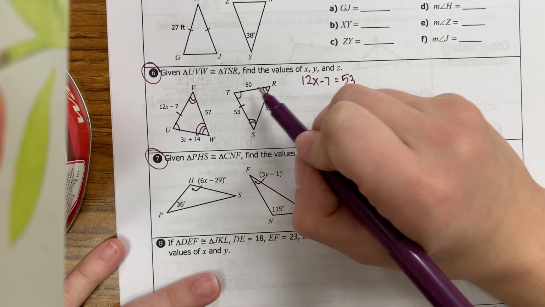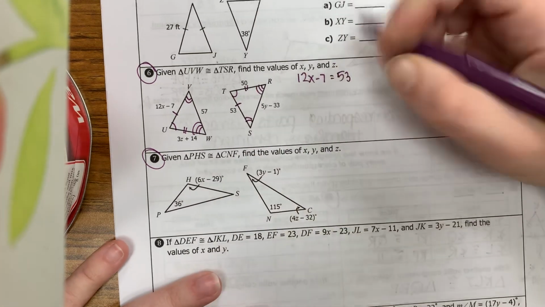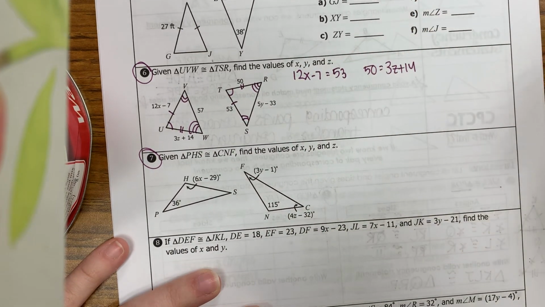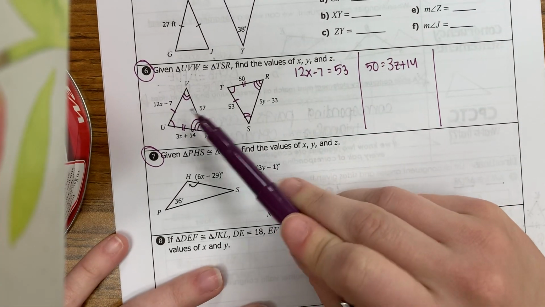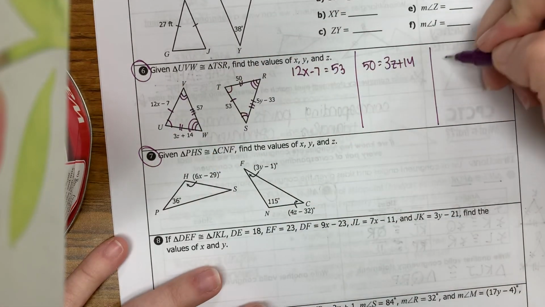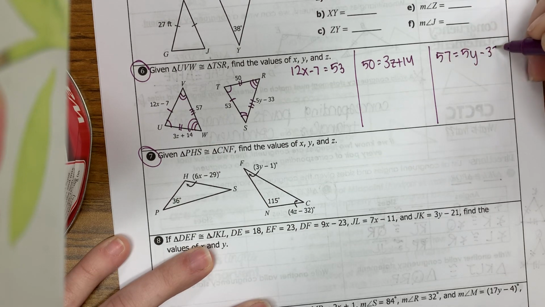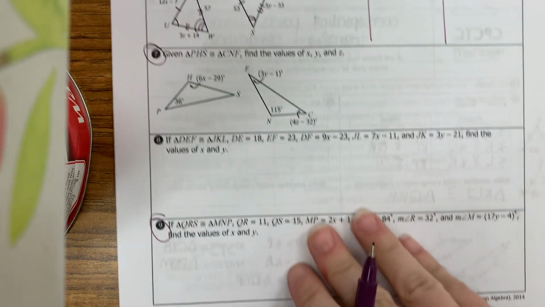For 50, between 1 and 3, 1, 2, 1, 2, 50 is equal to 3z plus 14. Now for y, 57 is equal to 5y minus 33. And solve. Okay.